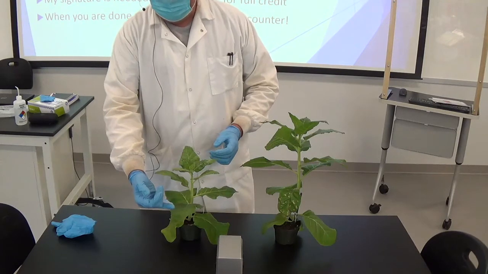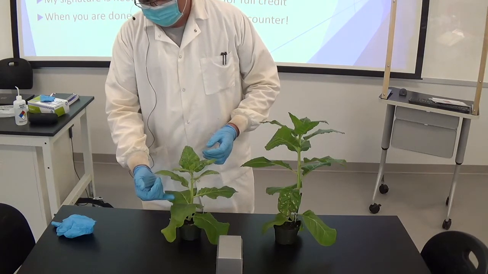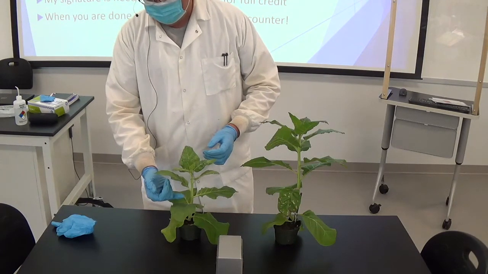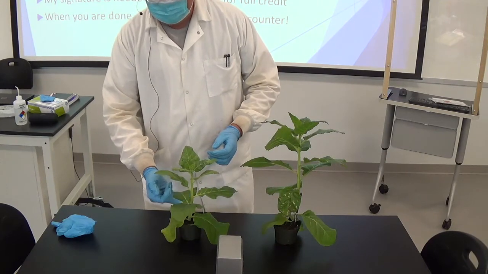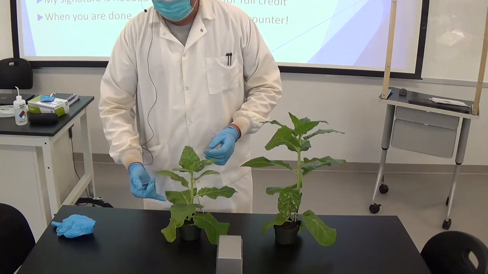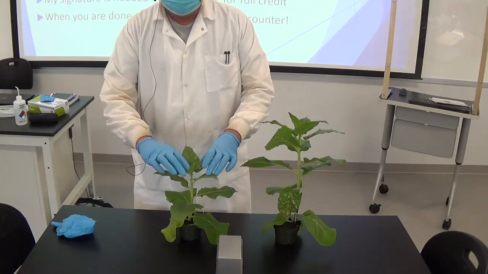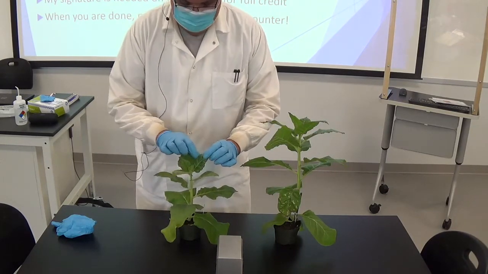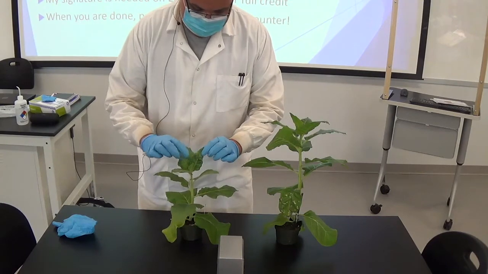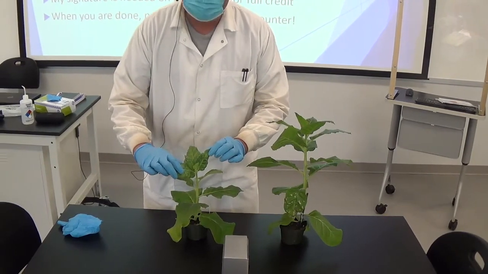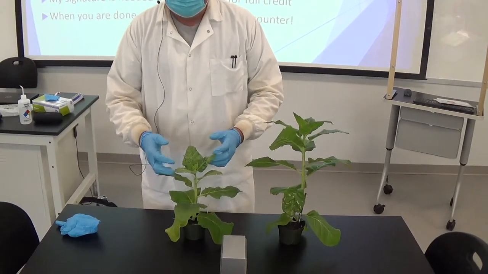So what happens is the virus will actually move through the vascular tissue of the plant. It'll first go down into the roots. I'm not sure why it does that, but then it goes back up through the entire stem to the young leaves growing here at the apical meristem. And you can see they've got really cool symptoms going on. So those are the observations for the TMV inoculation.